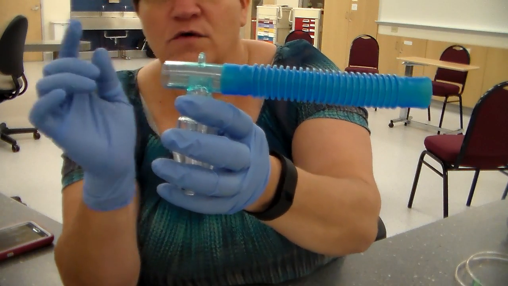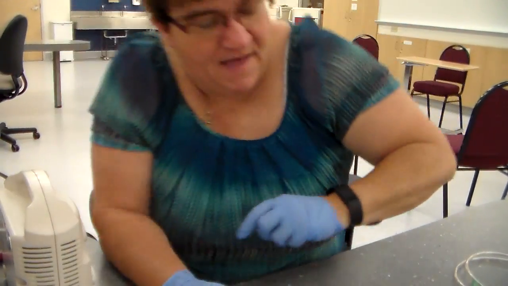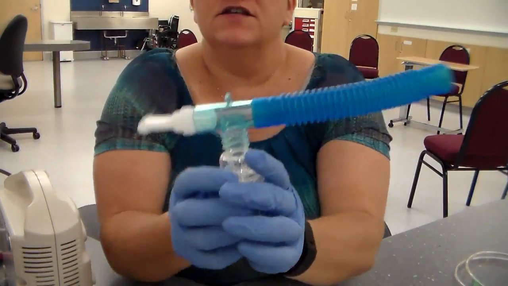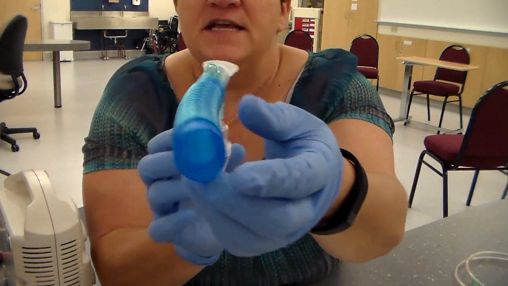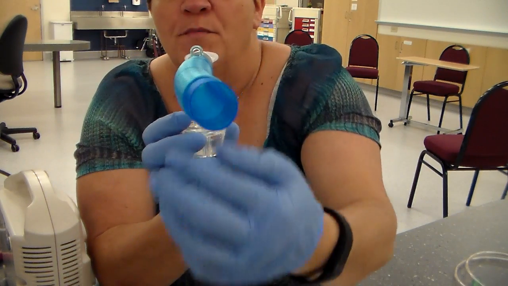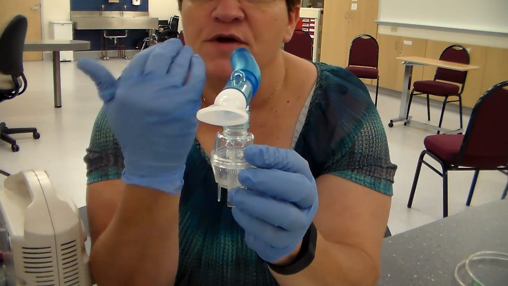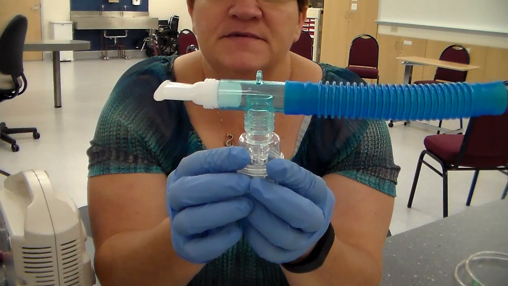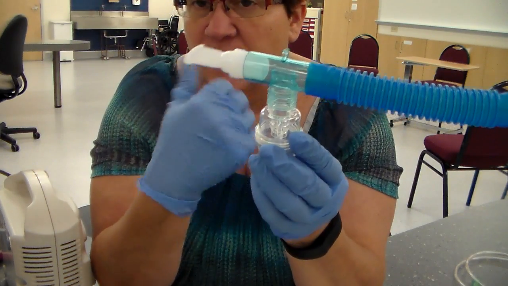I don't have that. Hold on, I'm going to go see if I can find one. Hold on just a moment. All right, I'm back. I found the mouthpiece. So this is what your nebulizer unit is going to look like. The steam is going to escape from here. It's open. This is the mouthpiece where the patient is going to put their mouth around to breathe that in. Sometimes you'll hear them say, smoke your pipe, because it looks like a pipe.